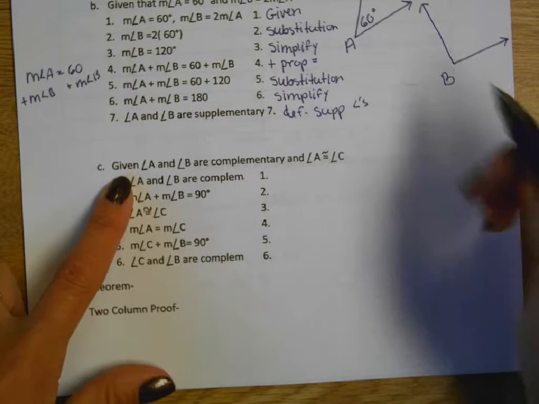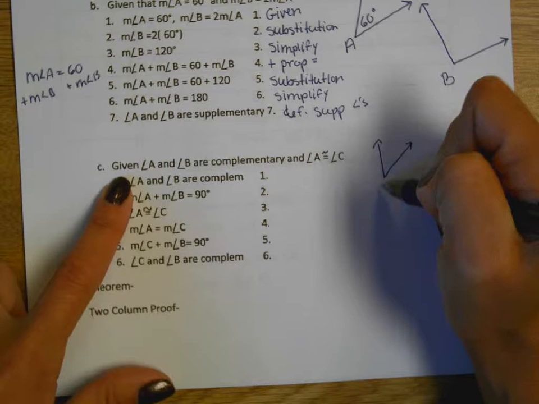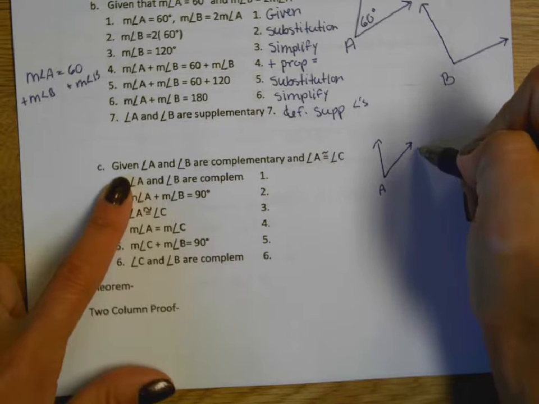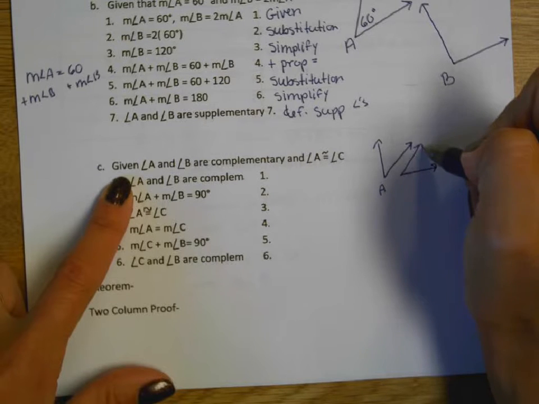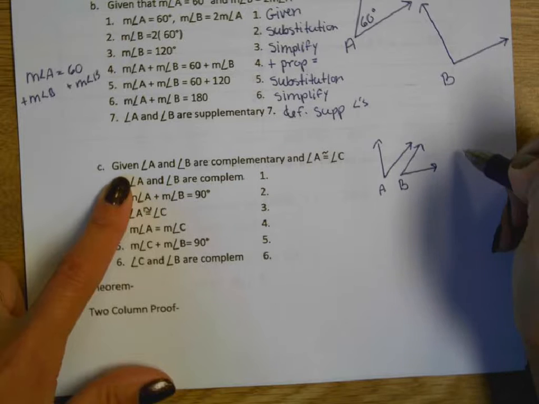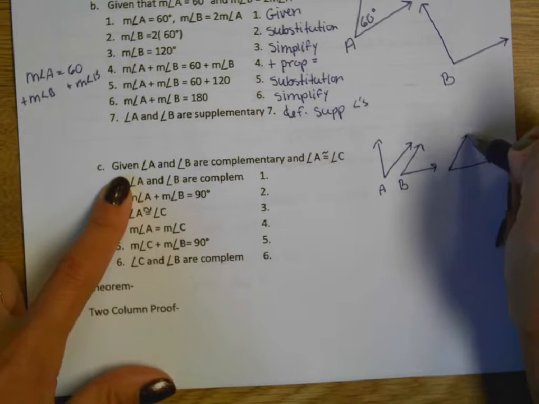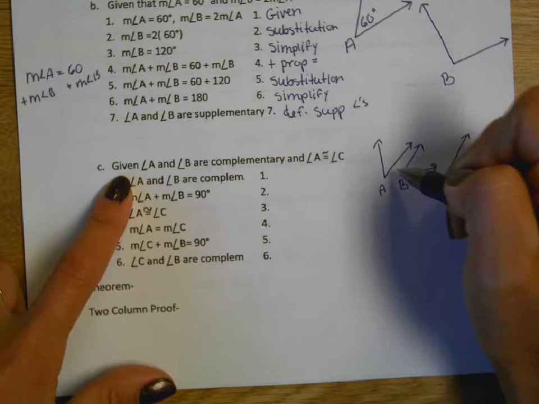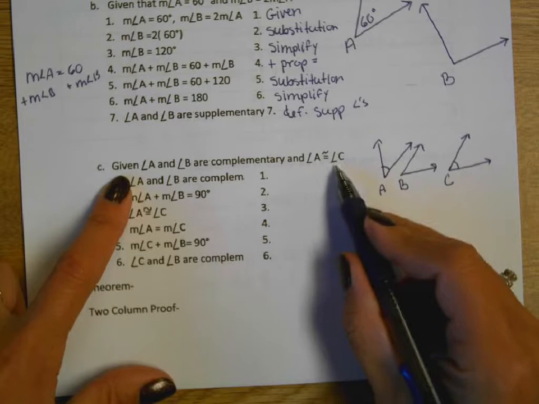Given angle A and angle B are complementary. So we've got an angle A. We've got an angle B. And we've got an angle C that's congruent to A. I'll put arc marks in there because they told me it right here. A and C are congruent.